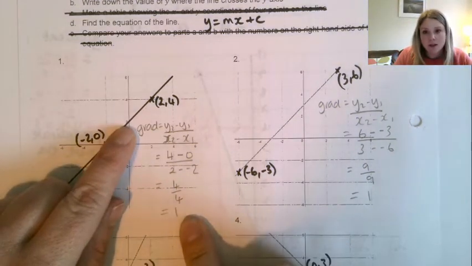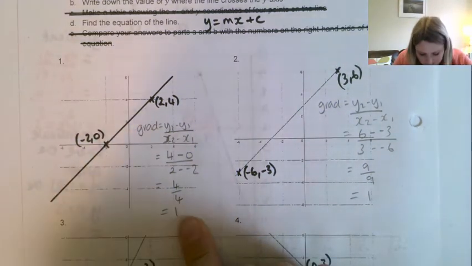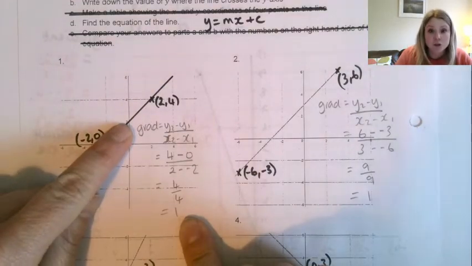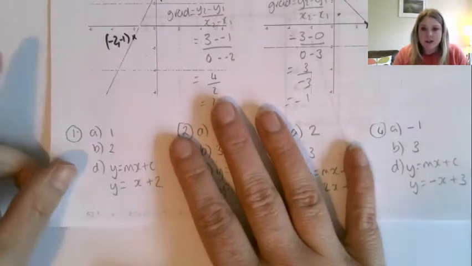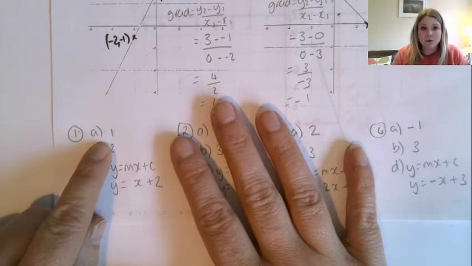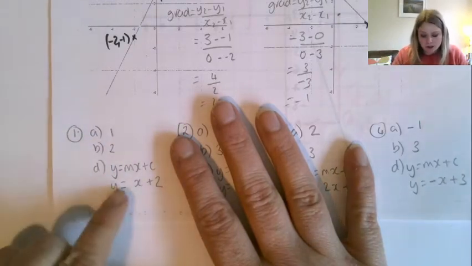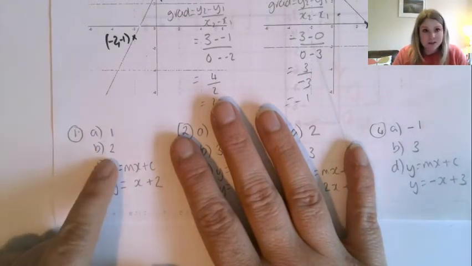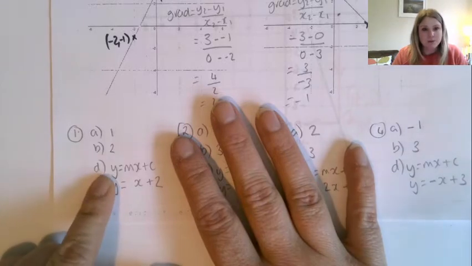It crosses the y-axis at 3. No, that's a lie, 2. So here's my answer for this. For A, the gradient is 1. Mark yours and correct it. B, it crosses the y-axis at 2. And then part C had asked us to write the equation of the line.